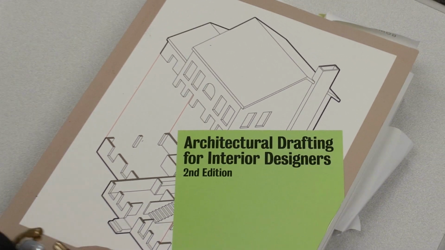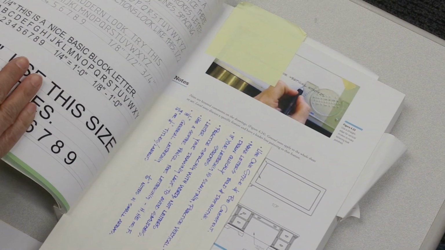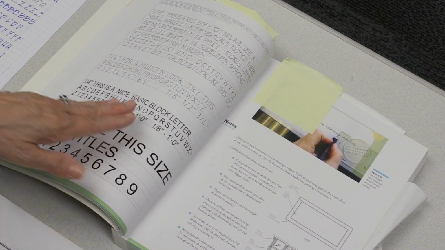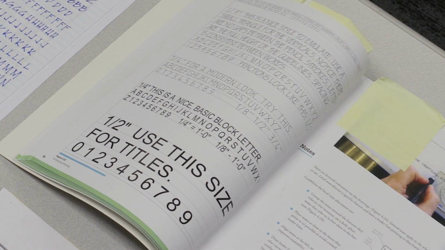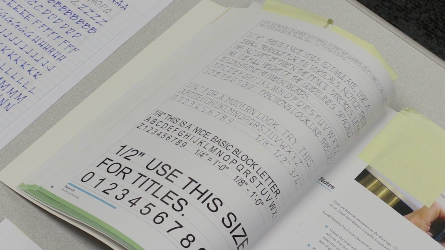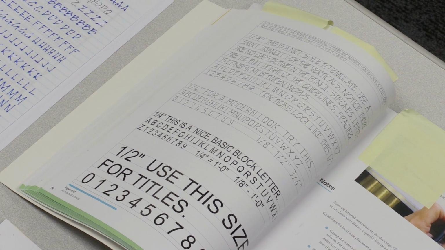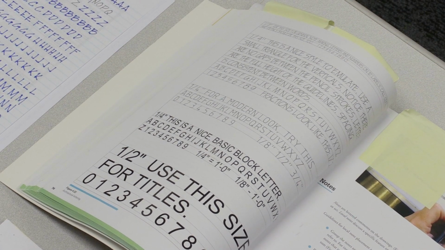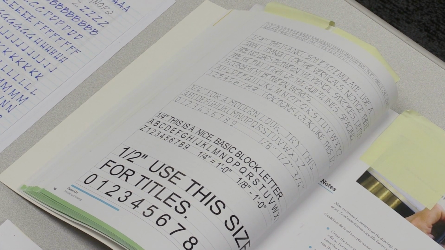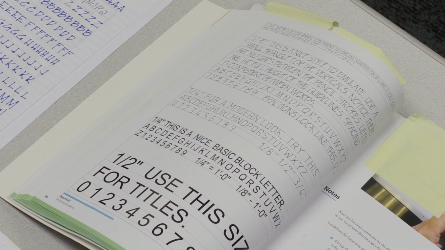As a reminder, in your textbook on page 75 and 76, there are guidelines for lettering. It gives you a few different styles, and that's one thing I want you to remember. You're going to use one style and be consistent. You have to give yourself time to figure out what that style is, but once you select it, just use one style and be consistent.